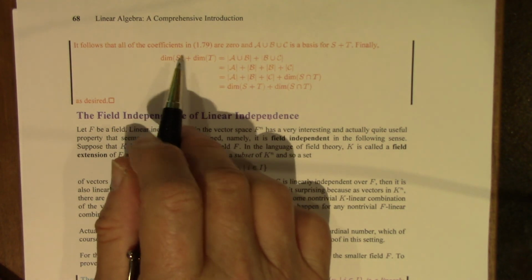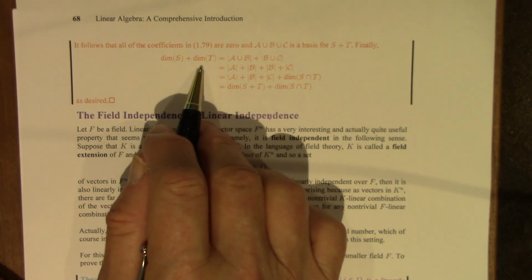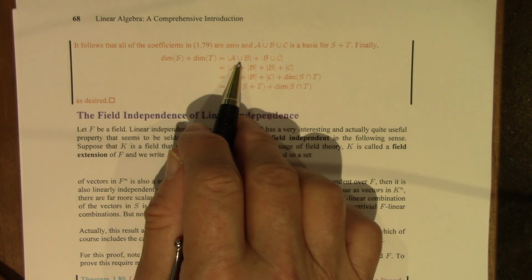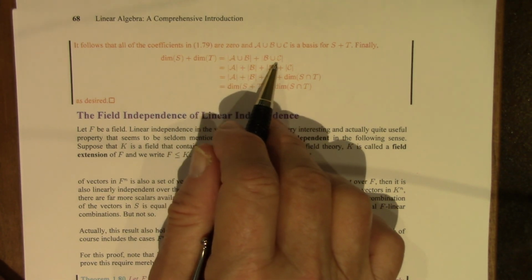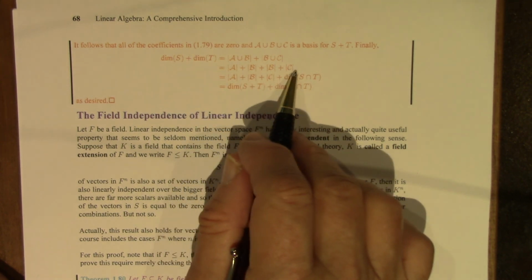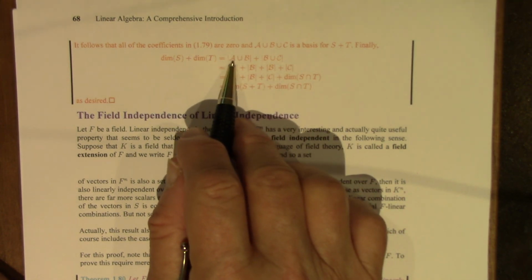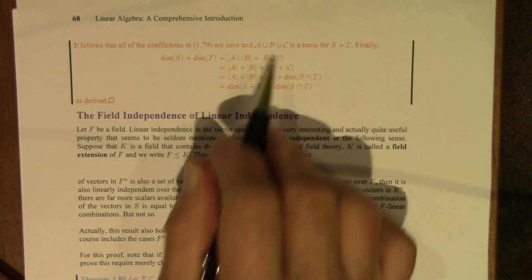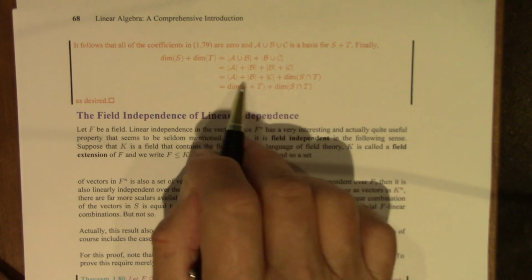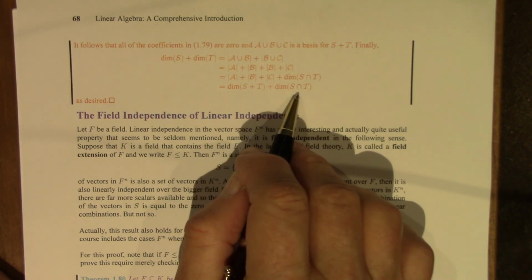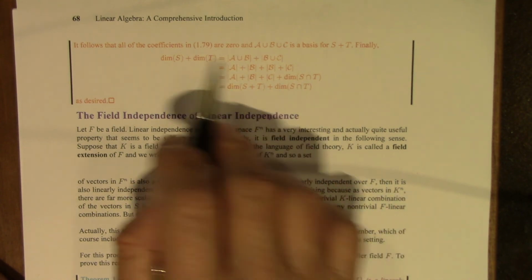Finally, if we take the dimension of S plus the dimension of T, it's the size of a basis for S plus the size of a basis for T, and that's the same as this, because A and B are disjoint, B and C are disjoint. Looks like this, rewritten like this, finally this. And that's the formula.